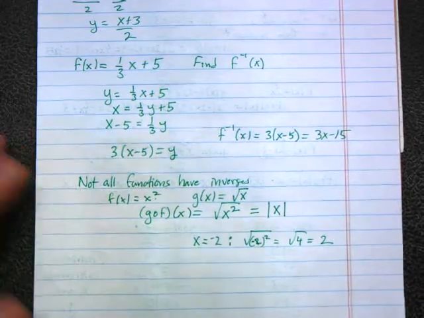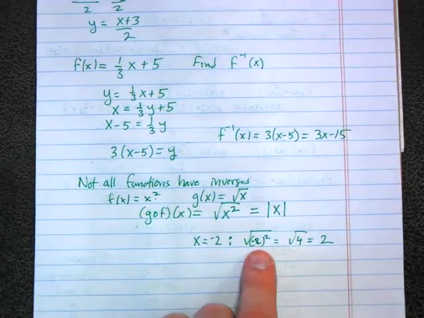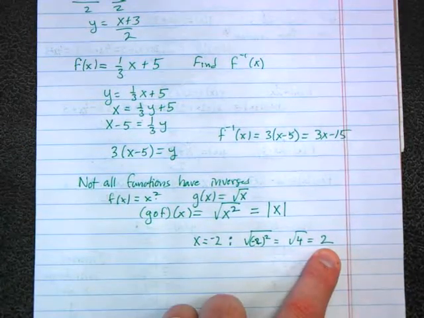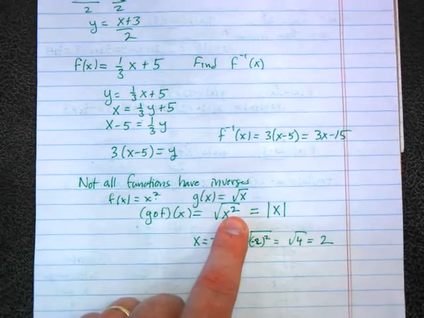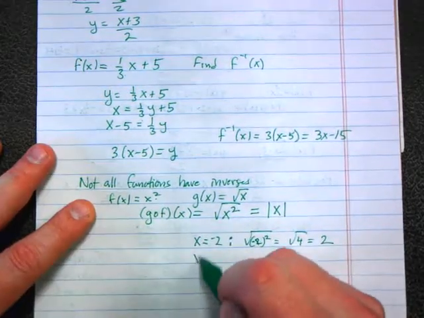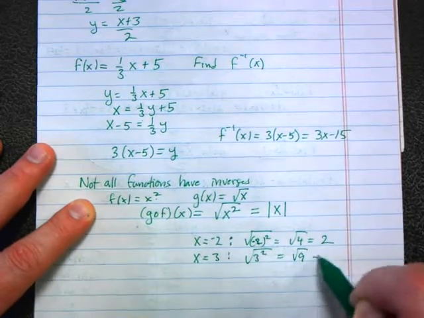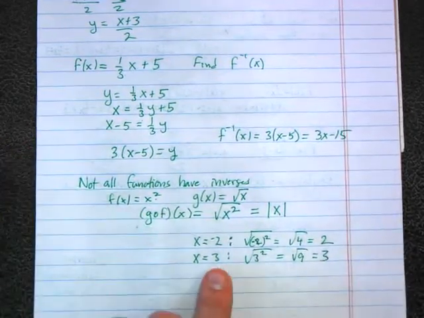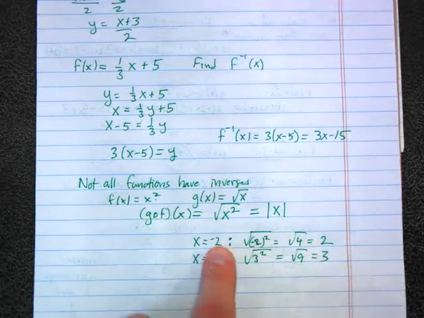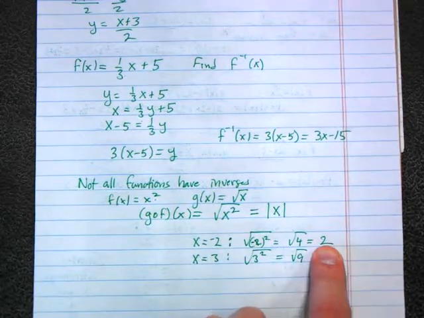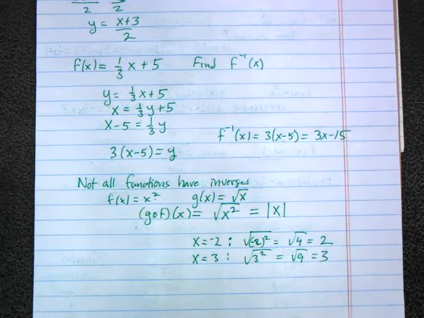If I were to take x equals -2 and plug it in, I would have the square root of 4, which unfortunately is 2. When I take a negative number and square it, it becomes positive, and then the square root gives a positive. So what this actually turns out to be is the absolute value of x.